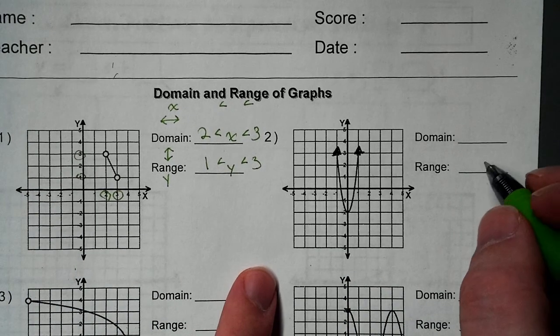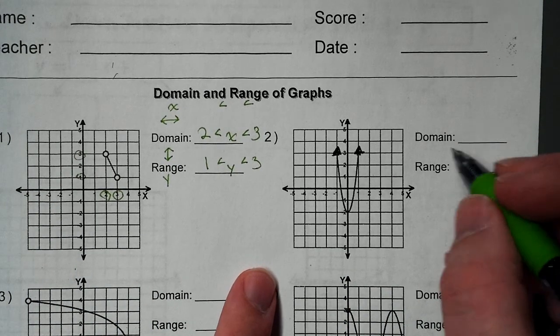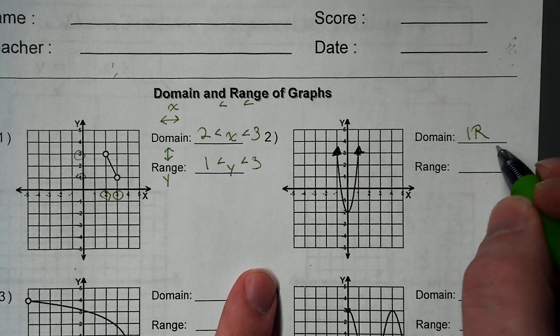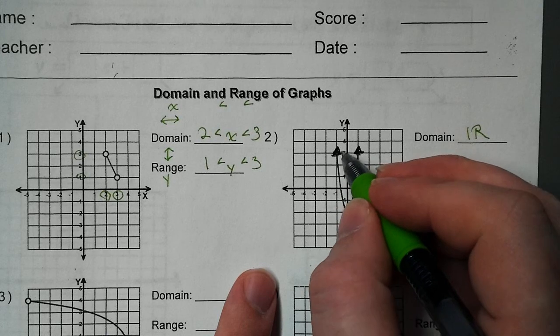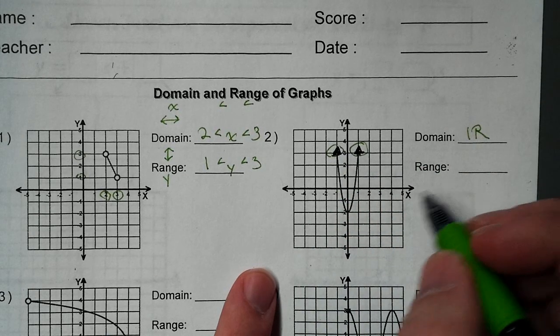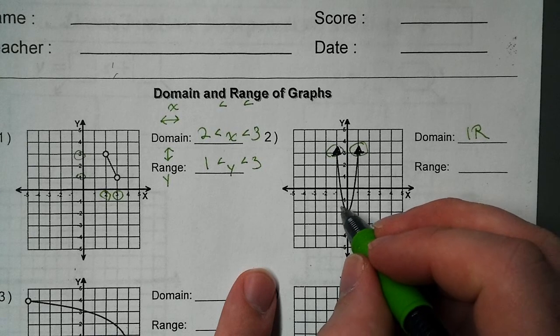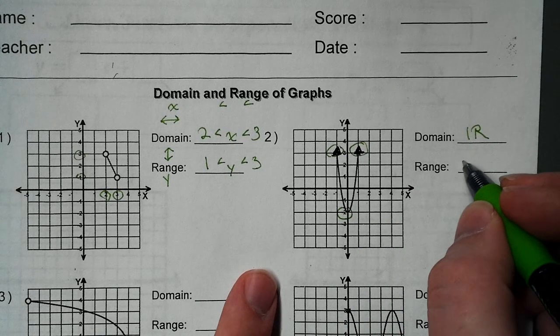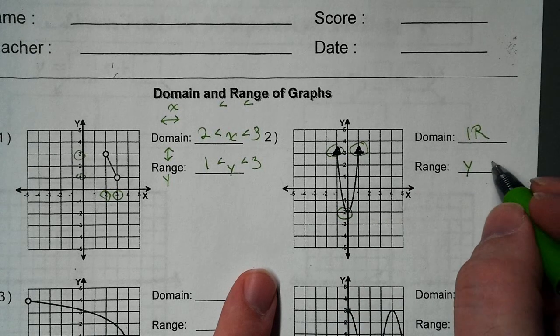Number 2 here, we know the domain of every quadratic is all real numbers, because it goes forever to the left and it goes forever to the right. That's what those arrows mean. It keeps going. Now the range is going to be limited to where our y values stop. So we have one stop, we'll have 1 symbol, so we're comparing our y's to our 1 stop at -2.